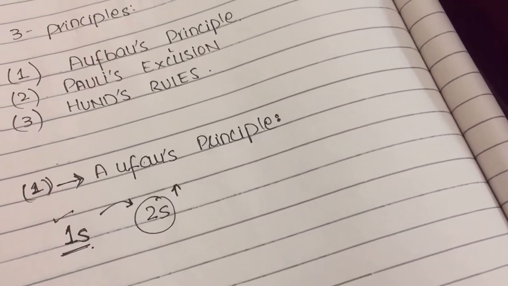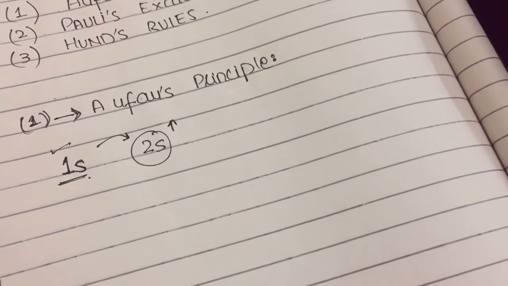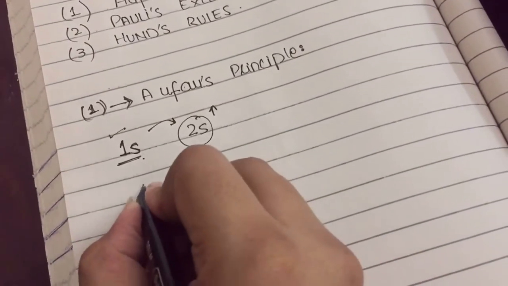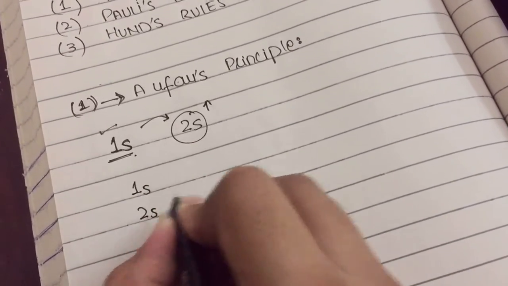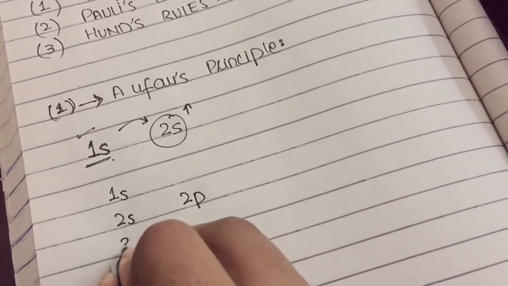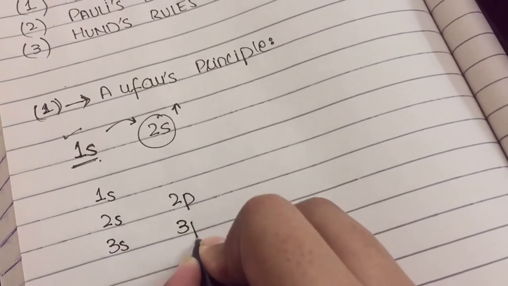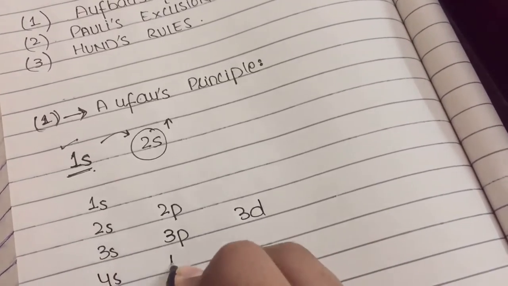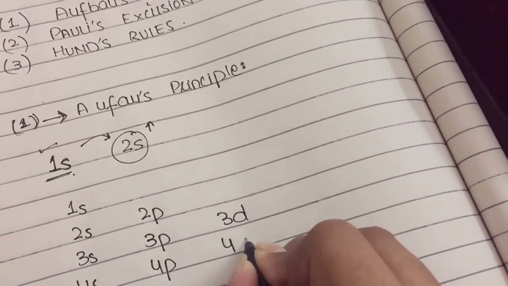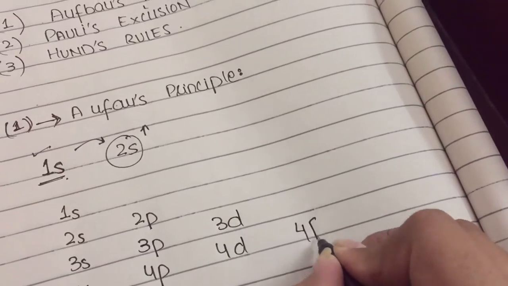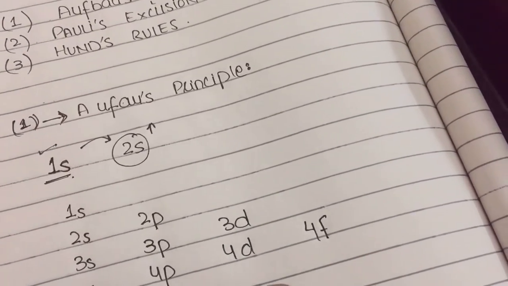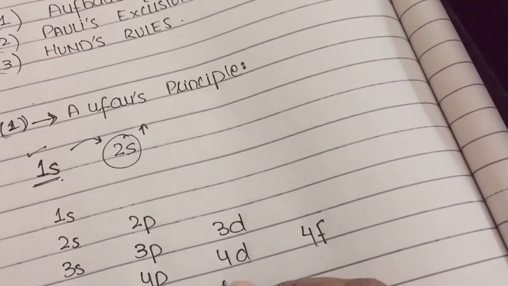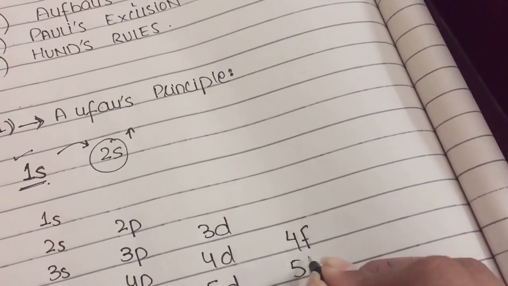It can be better understood with the help of the energy level diagram: 1s, 2s, 2p, 3s, 3p, 3d, 4s, 4p, 4d, 4f, 5s, 5p, 5d, 5f.